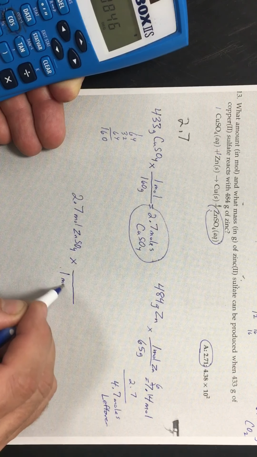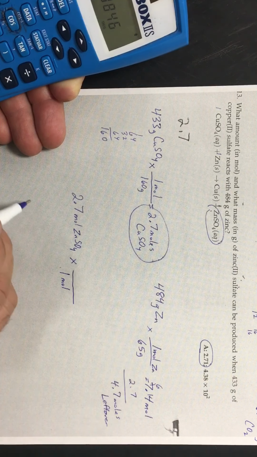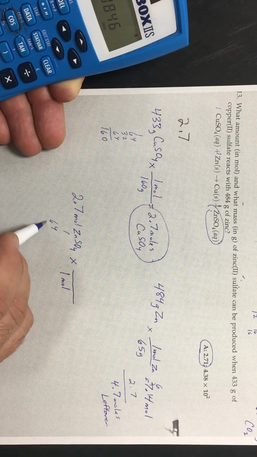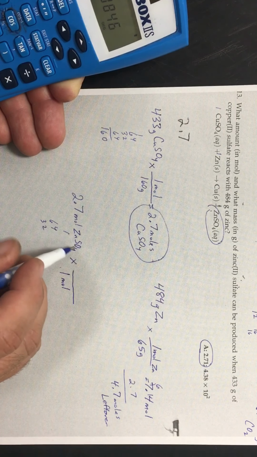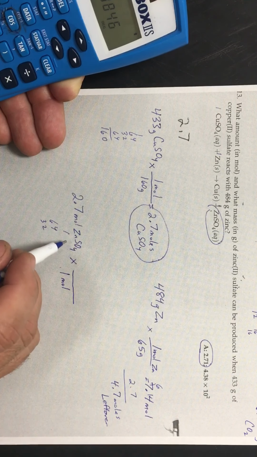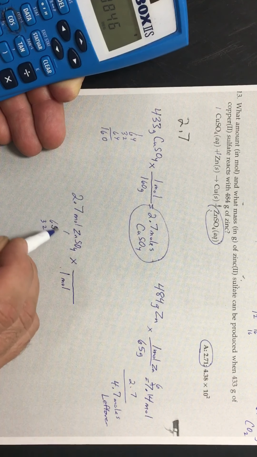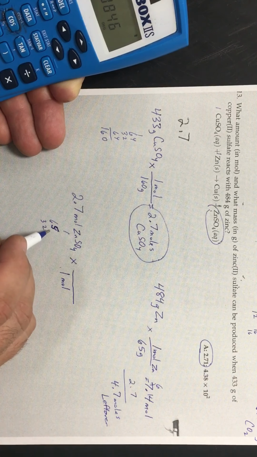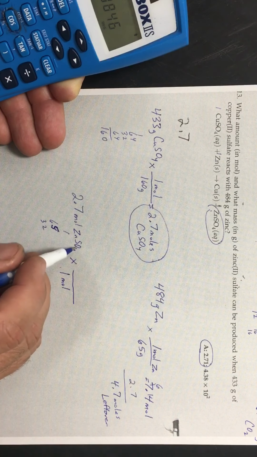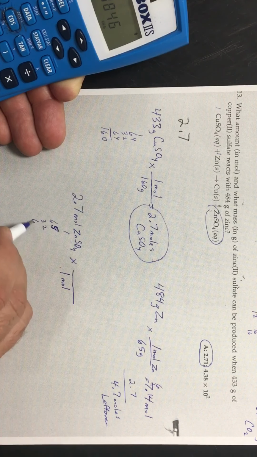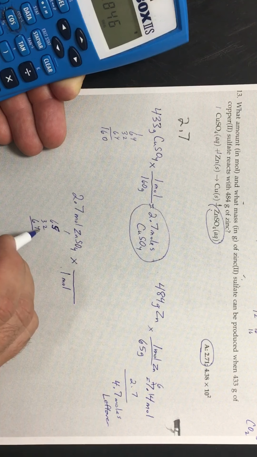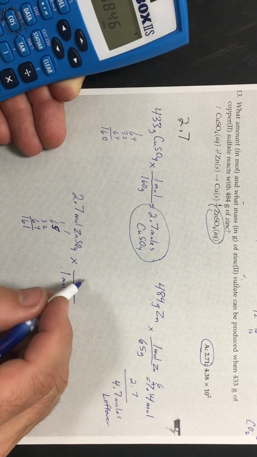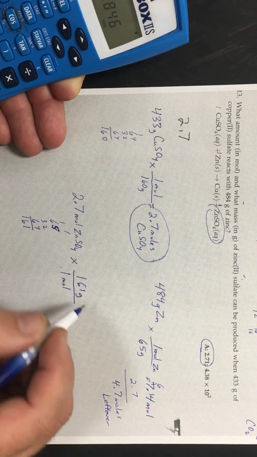1 mole of zinc sulfate has a mass of, zinc is 65, sulfur is 32, and then each oxygen at 16 apiece, 16 times 4 would be 64. So we're getting a molar mass of about 161 grams.